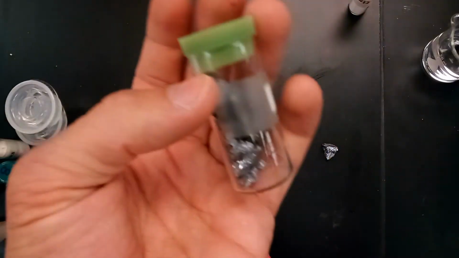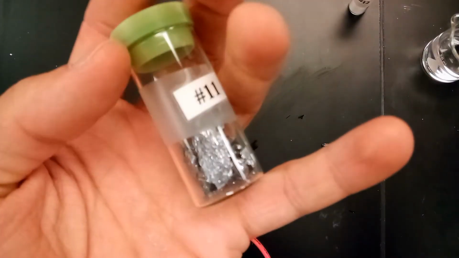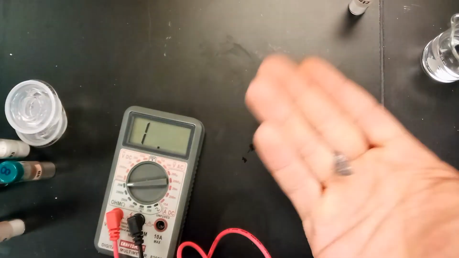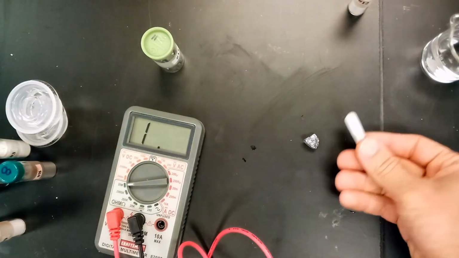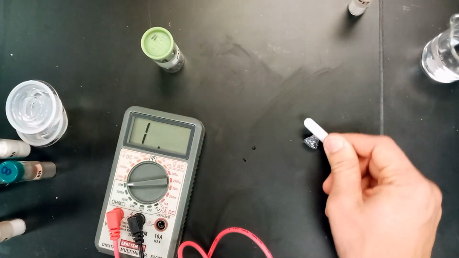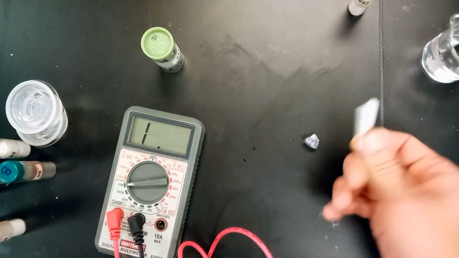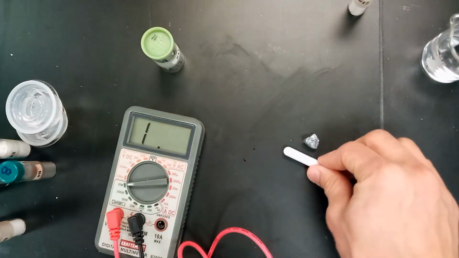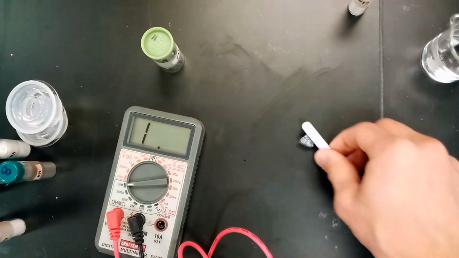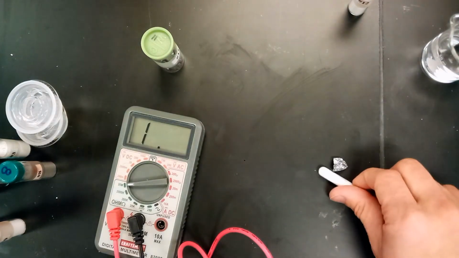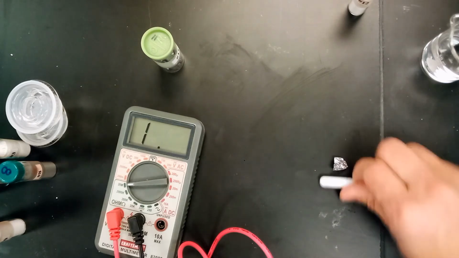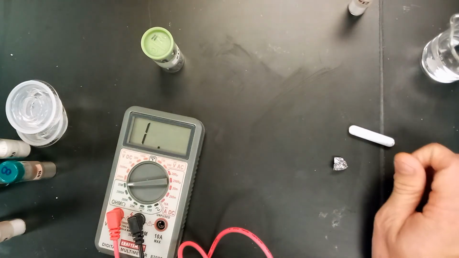So we have number 11 here. Hopefully you can see, it's sort of metalish chunks. So we pulled one out here, and there's really 2 things we're going to be looking for with a metal chunk. First off is obviously magnetism. So we have our magnet here again. And checking it, it does not seem to be magnetic. It's not sticking to the magnet. The magnet can't pull it across the table. So it does not seem to be magnetic.